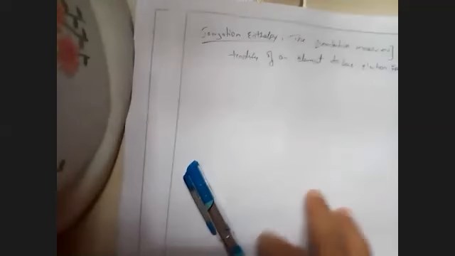Okay, I'll tell you. Please write it down. The quantitative measurement of the tendency of an element to lose electron.